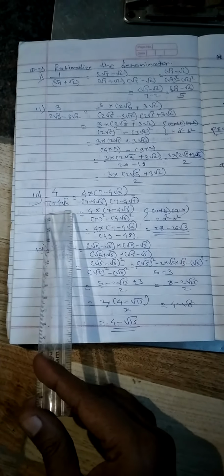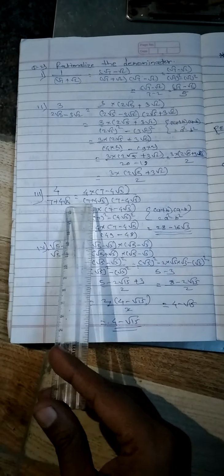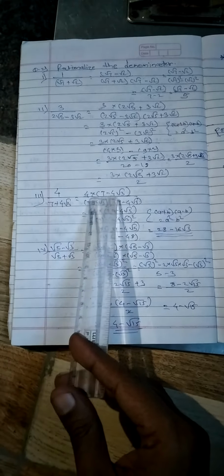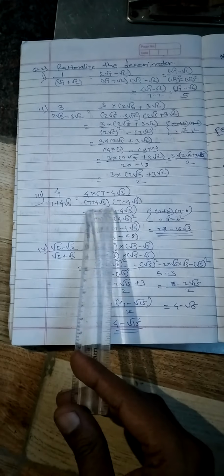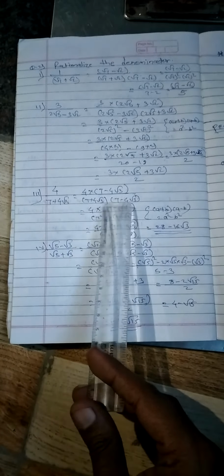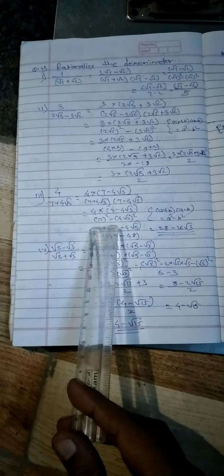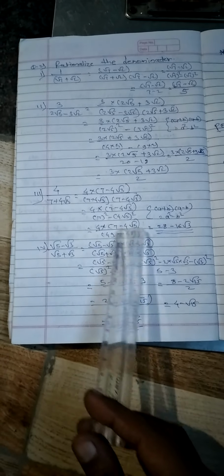And then question number 3, 4 upon 7 plus 4 root 3. So what is the conjugate pair? 7 minus 4 root 3. So 4 into bracket 7 minus 4 root 3 upon 7 plus 4 root 3 into the second bracket 7 minus 4 root 3. Again a plus b into a minus b means a square minus b square.